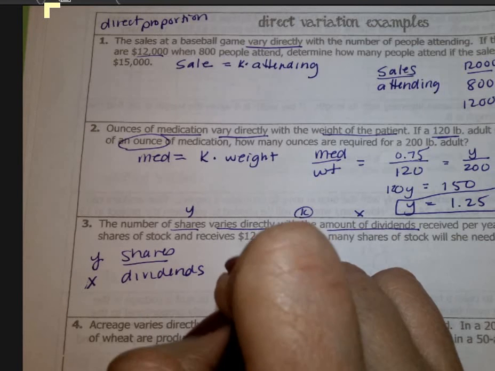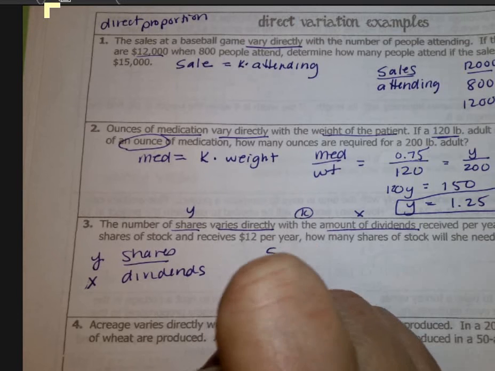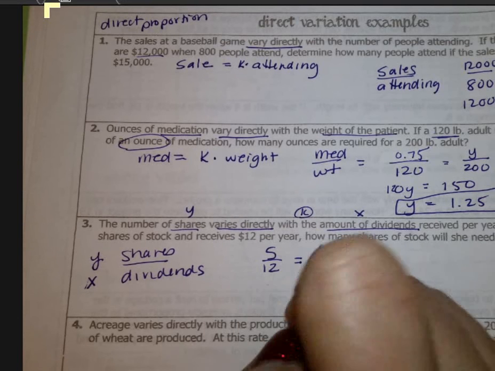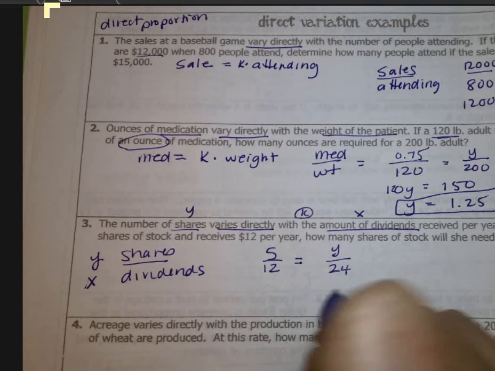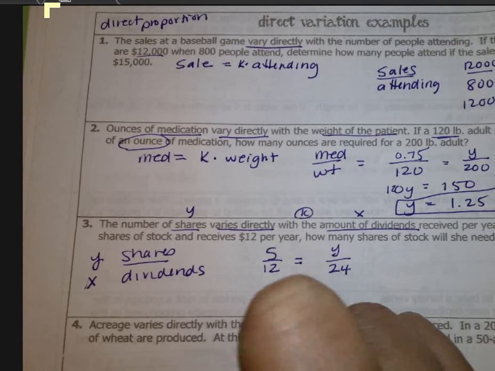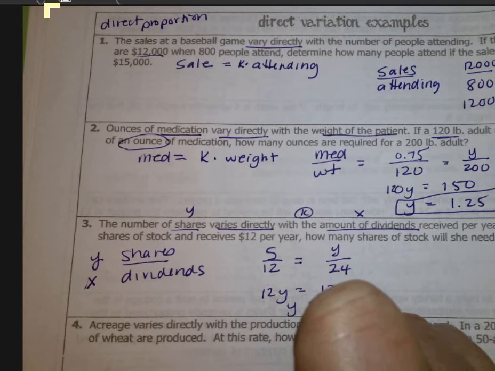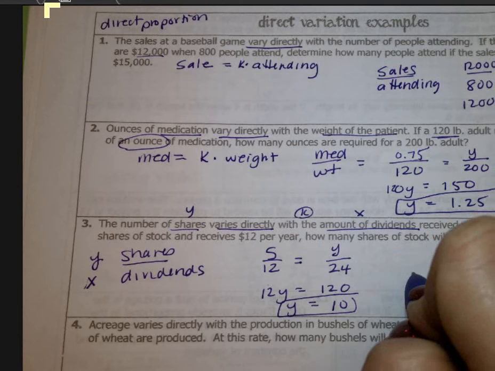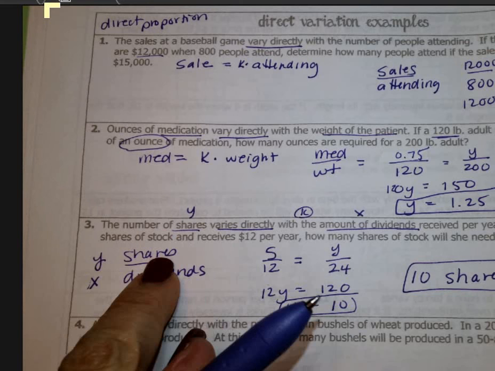So 5 shares of stock to $12 per year for the dividends. Then how many shares of stock for my dividends? Cross multiply. Y is 10. So when I cross multiply, that's 10 shares. It's knowing that he comes first, he's the shares. He's the same thing as the Y.